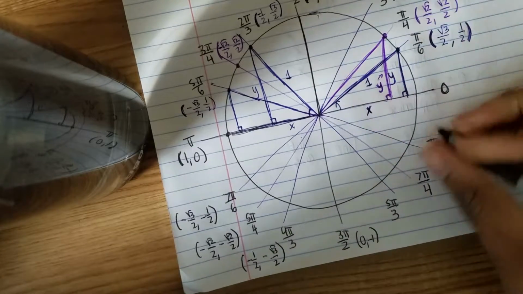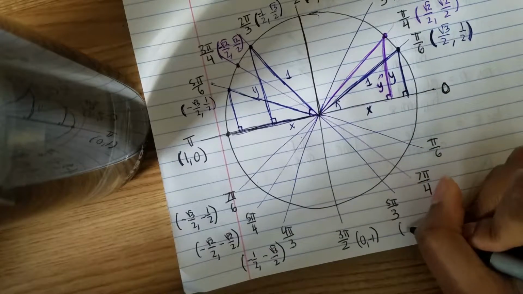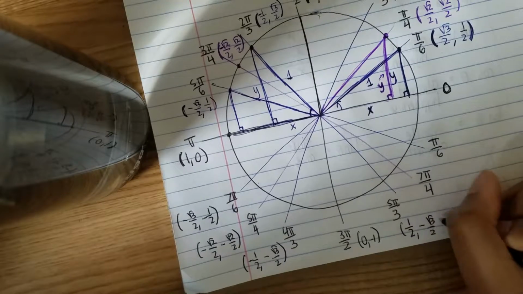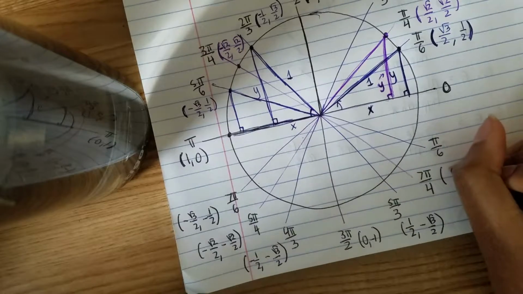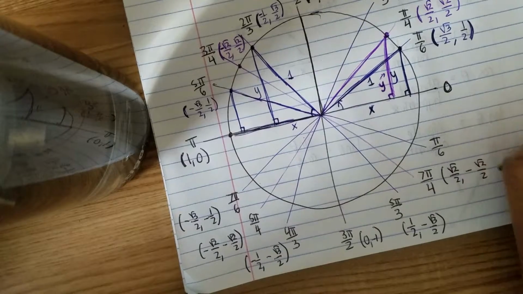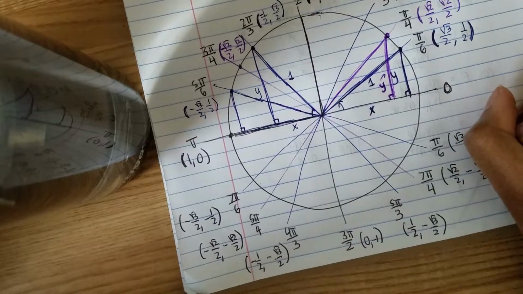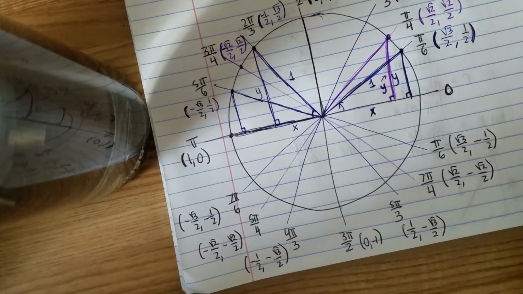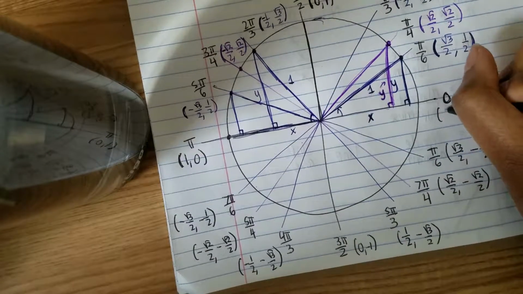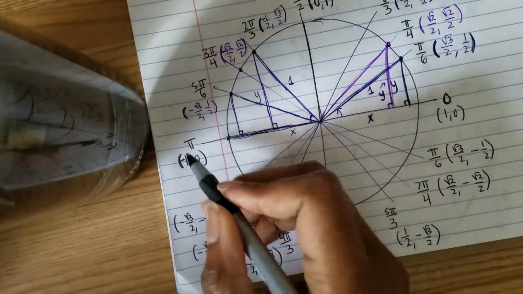This one is going to be, now we're in the positive x, but we're in the negative y, so the positive x, positive 1/2, negative root 3 over 2. This one is going to be positive root 2 over 2, negative root 2 over 2. This one is going to be positive root 3 over 2, negative 1/2. And then we're back at 0, and the coordinates for this is just 1, comma 0. Sorry, the coordinates for pi is negative 1, comma 0, because we're in the negatives.